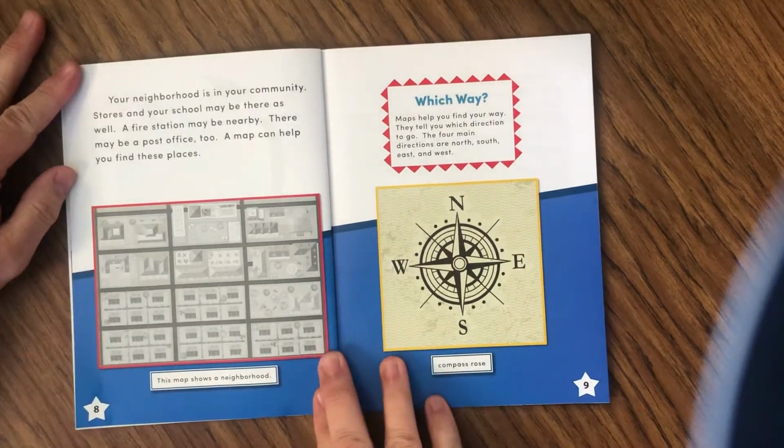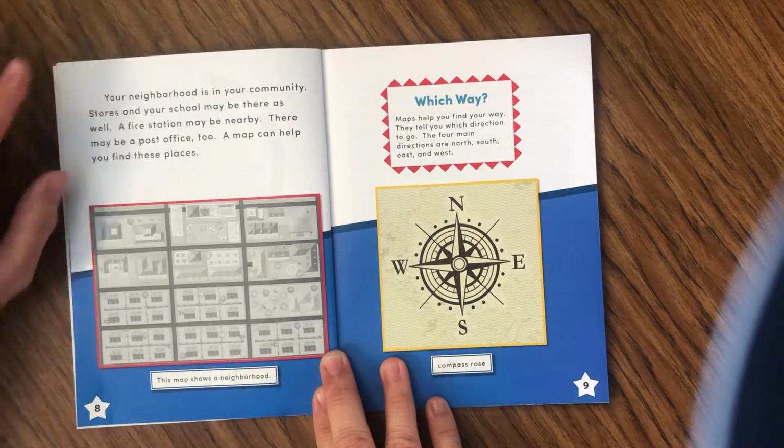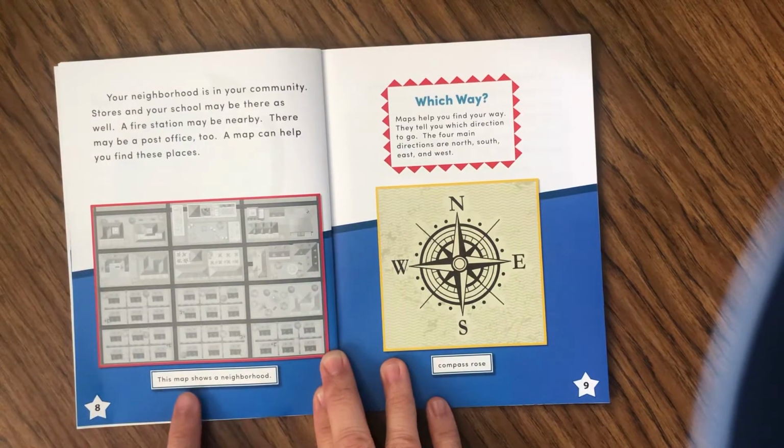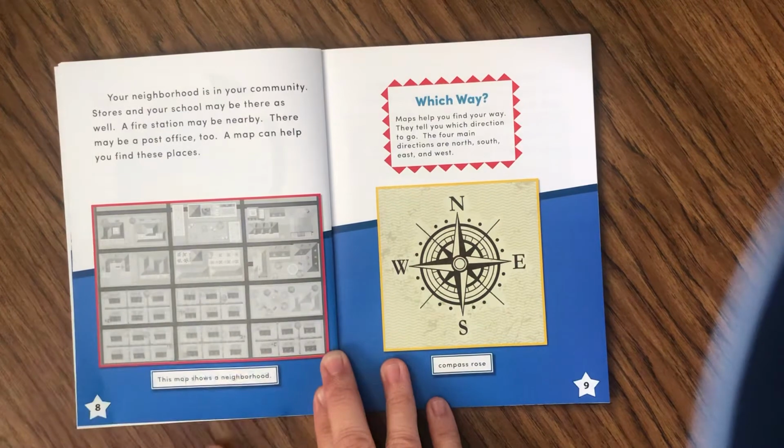Your neighborhood is in your community. Stores and your school may be there as well. A fire station may be nearby. And there may be a post office too. A map can help you find these places. This map shows a neighborhood. So this is a map of a neighborhood right here.